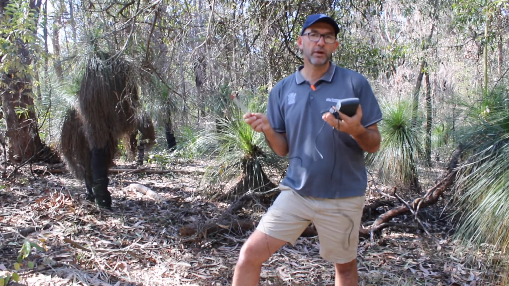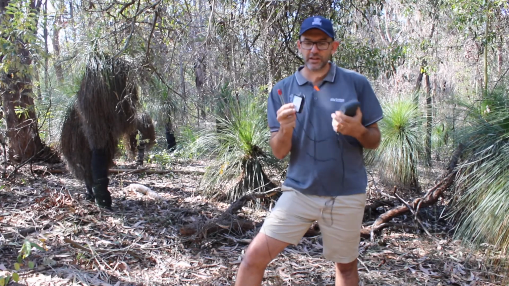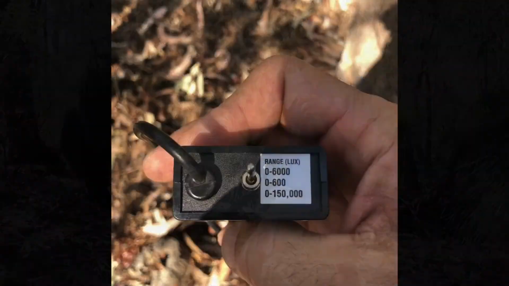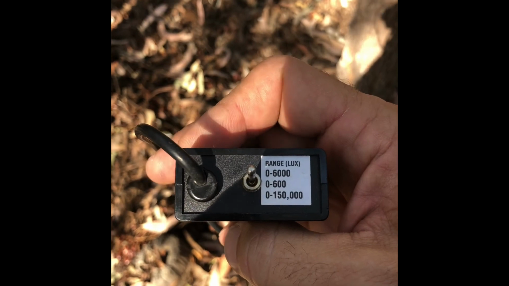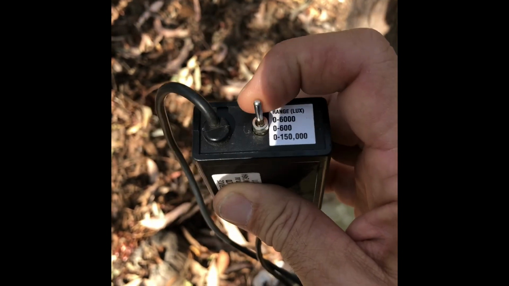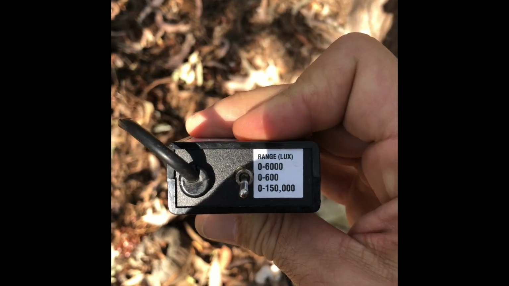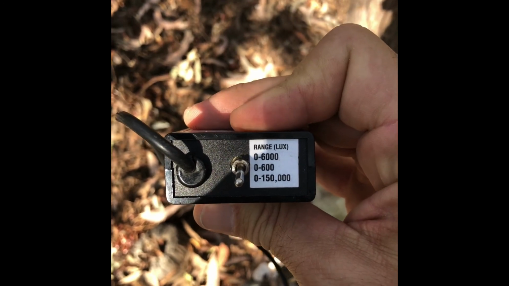The other trick you need to make sure of is that the setting on this little box is set to 0 to 150,000 lux. Toohey Forest gets a lot of sunlight, so you need to have that on the highest range, so it's measuring across the highest range.